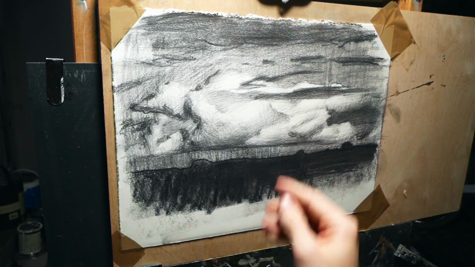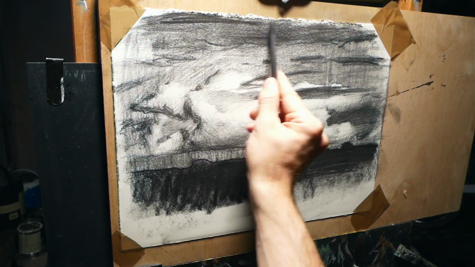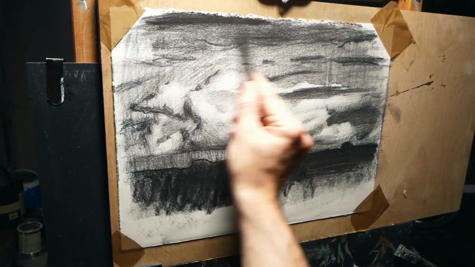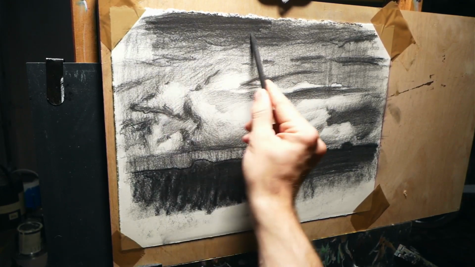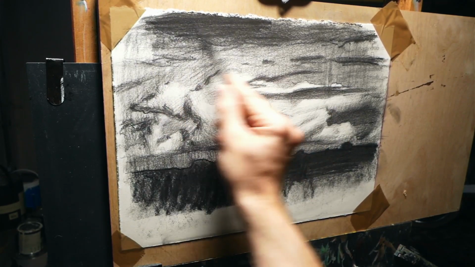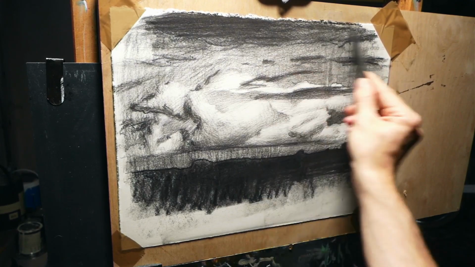The last thing I'm going to do is just another pass over, making the tones where necessary a bit darker. So up here I just want to go really heavy and dark, and they don't have to be as smooth, the tones, I think.